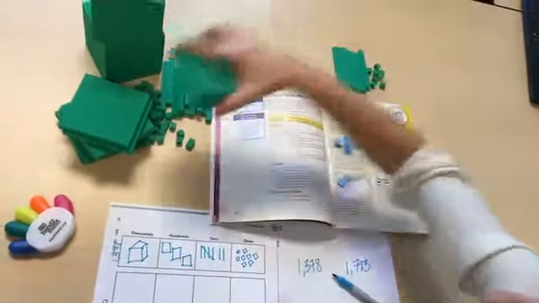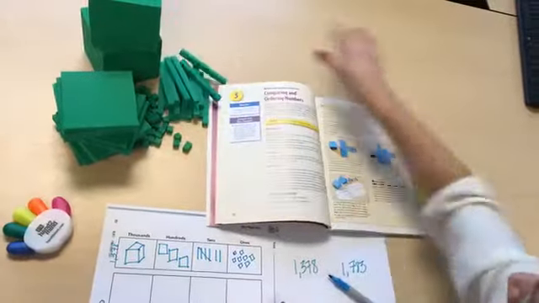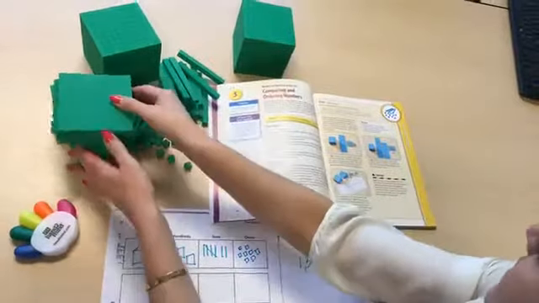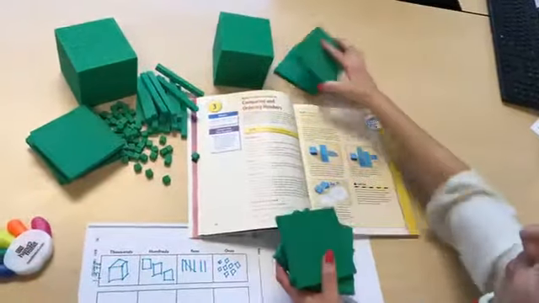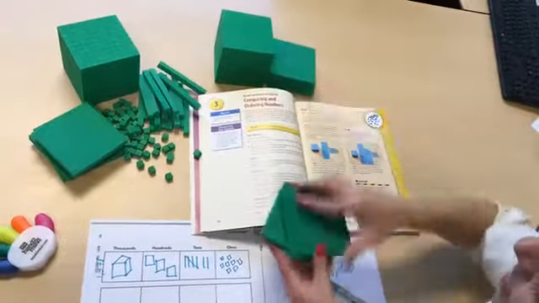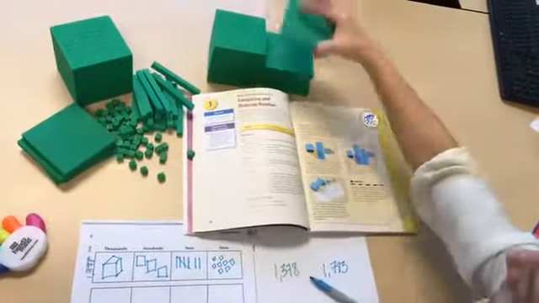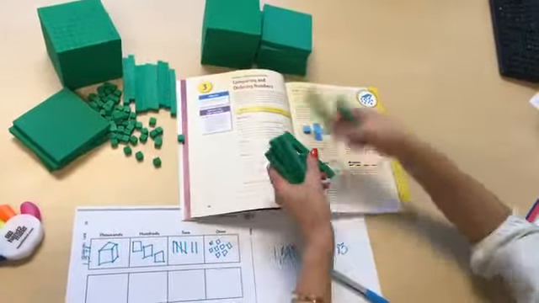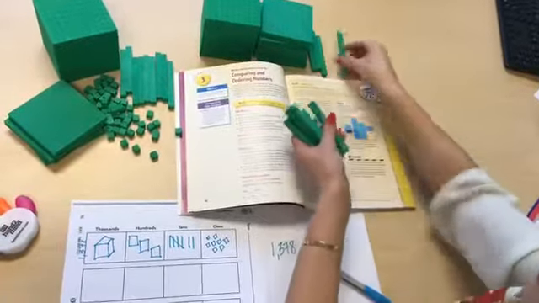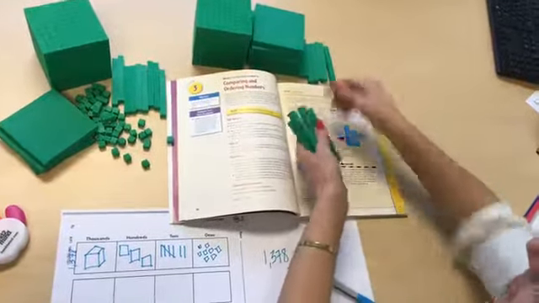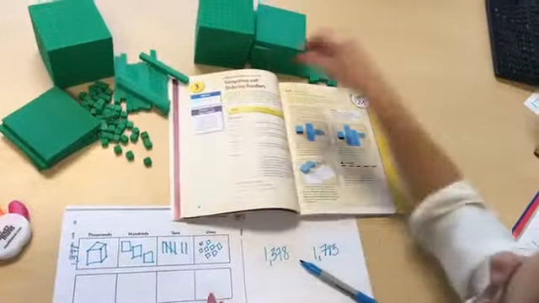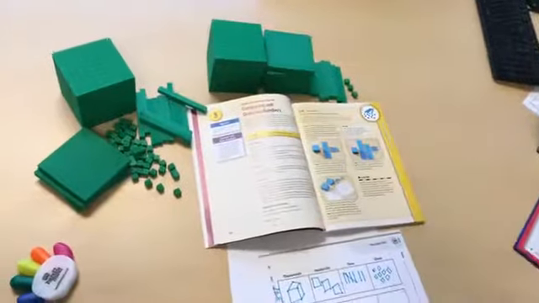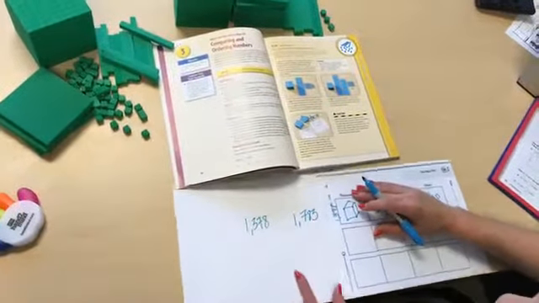So let's start over. For this quantity, we have 1,000, 700, 100, 200, 300, 400, 500, 600, 783. 10, 20, 30, 40, 50, 60, 70, 80. 1, 2, 3. And so again, I'm going to take this concrete model and represent it here on my activity page.